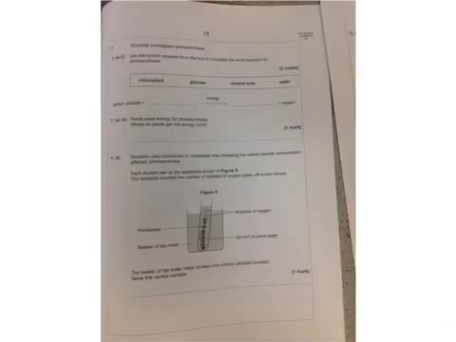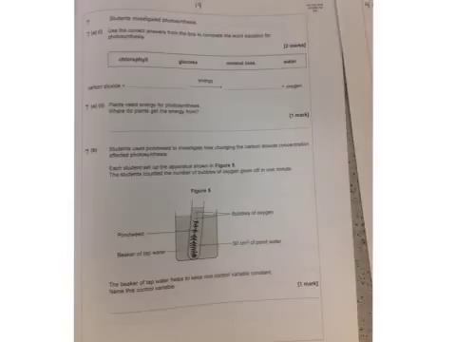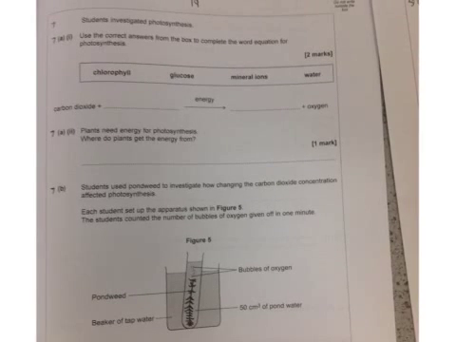Okay, next page. Okay, question 7. Students investigate photosynthesis. Use the correct answers from the box to complete the word equation. We should be getting this right every single day of the week because it's giving you the options that you can choose from. The first box is only going to be one thing, so it's carbon dioxide plus water. So water and carbon dioxide are two things that plants need in order to grow and produce their food source, and the food source that they make is glucose, which is the sugar, and that glucose can then be used for respiration.